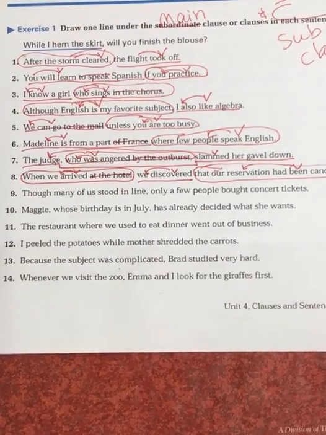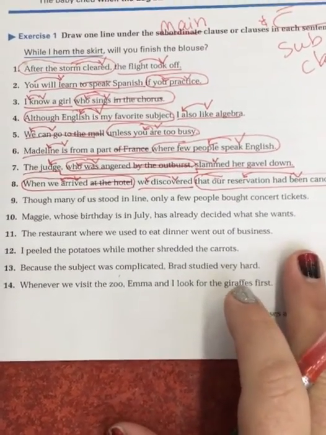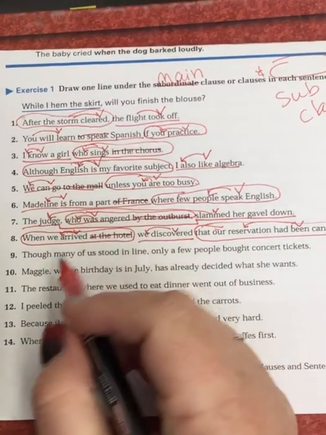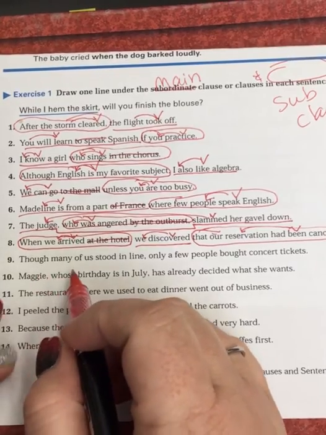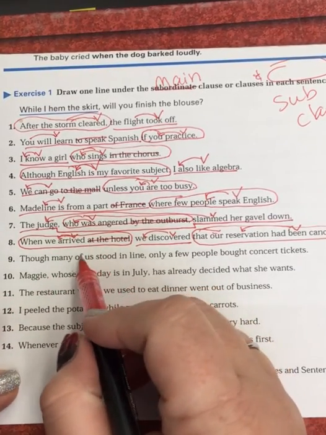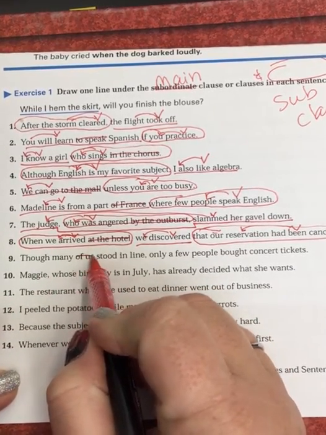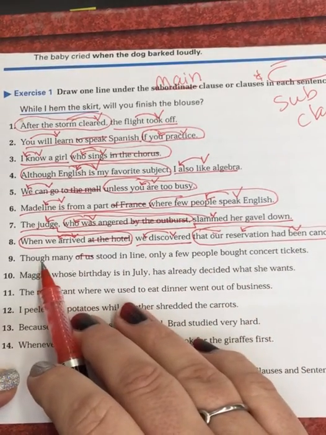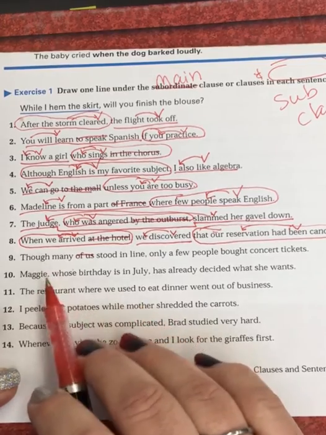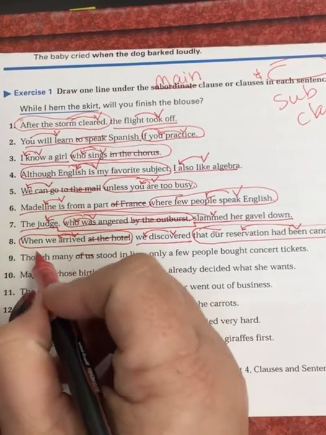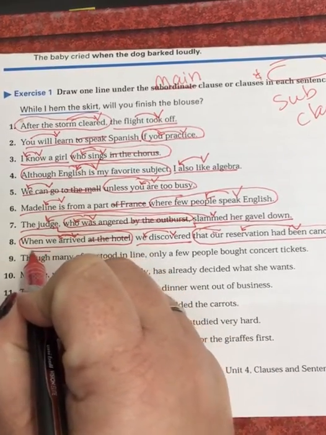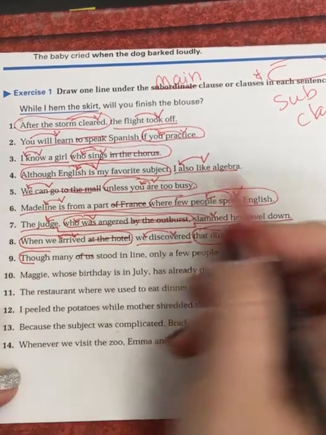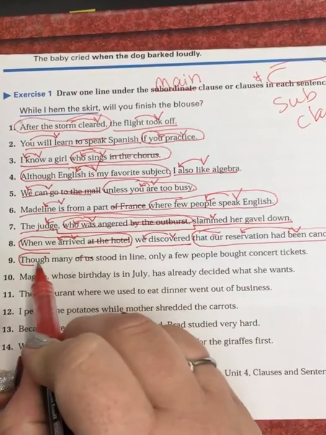Okay, I'm going to finish this side, and you're going to compare yours to mine. Ready? So I'm going to teach you a couple tricks here that you're going to learn as you keep going. One of the things that I do is as soon as I see a subordinator, I start a circle. So I know that "though" was a subordinator. So I'll just do a quick look.